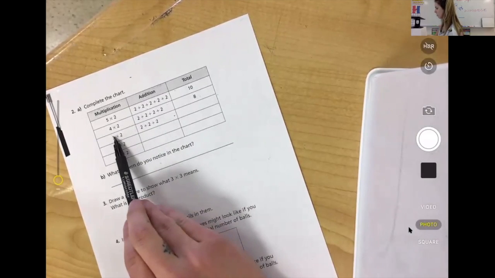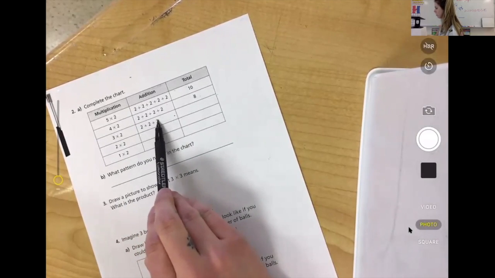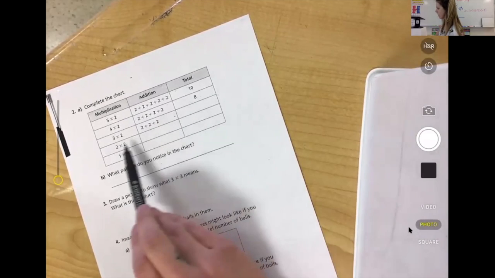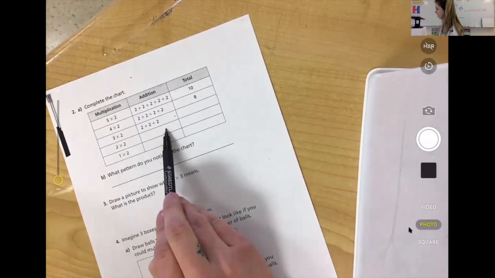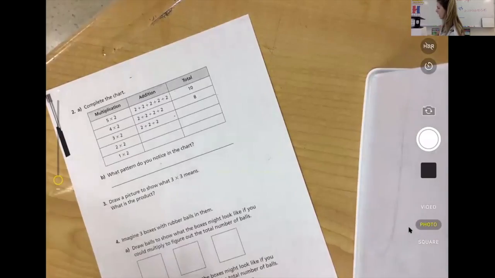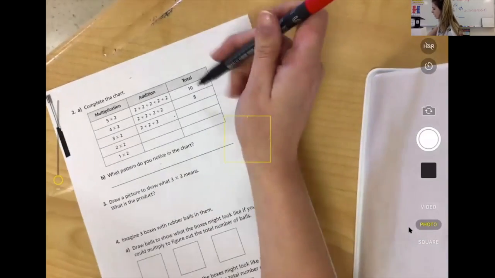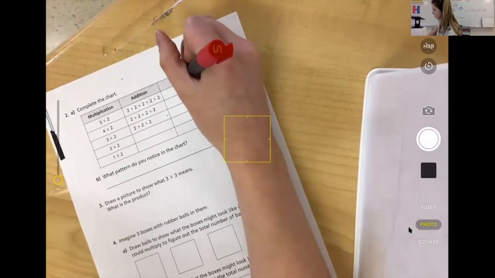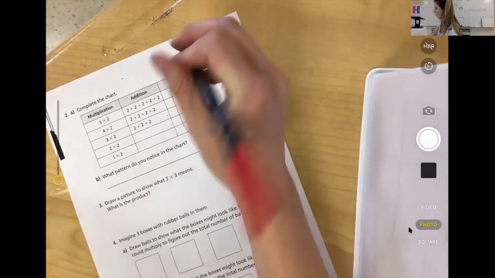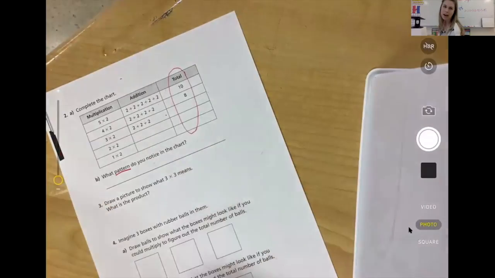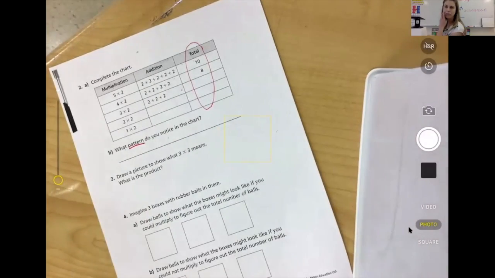Now it's your turn. So they go 3 times 2. They have 3 groups of 2. You're going to write the total. Then you're going to do the same thing, but you have to write the addition sentence and the total. Then they're going to ask you, what pattern do you notice in the chart? So you're going to look at your totals, all these answers that you get, and I want you to see if you can figure out the pattern. What pattern do you see?